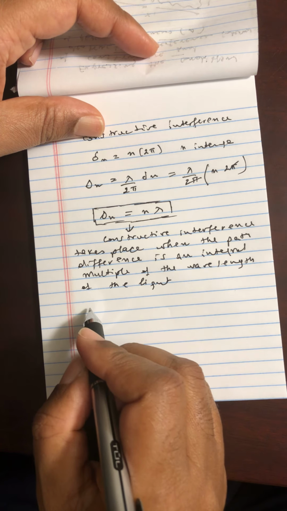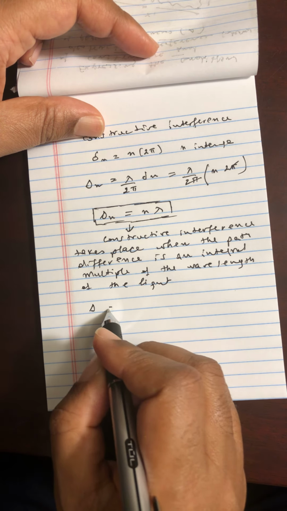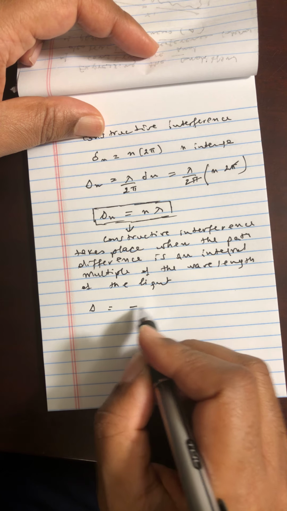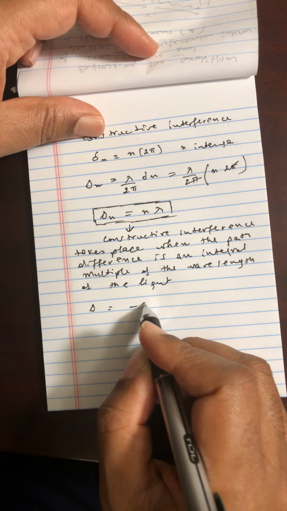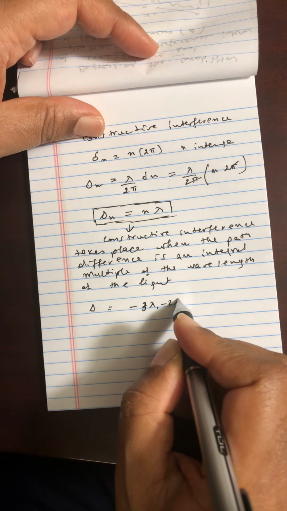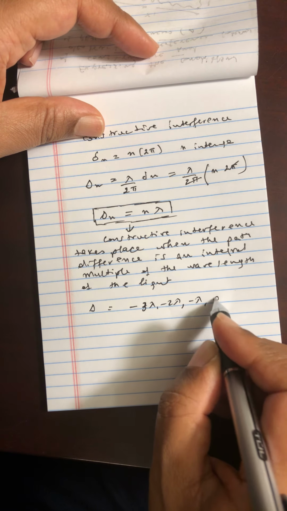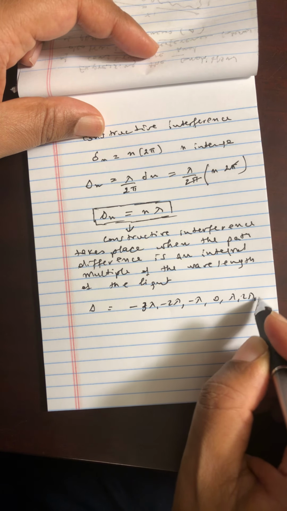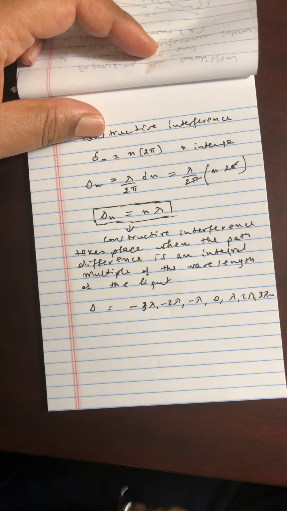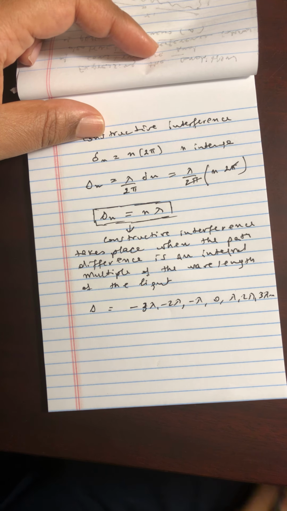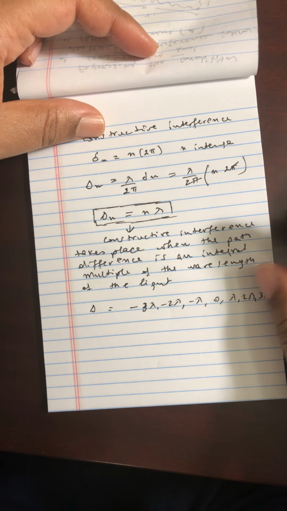That means constructive interference takes place when this is negative 3 lambda, negative 2 lambda, negative lambda, 0, lambda, 2 lambda, 3 lambda, and so on. So constructive interference takes place when the path difference between the two waves is an integral multiple of the wavelength.